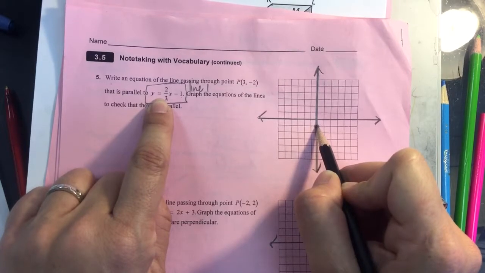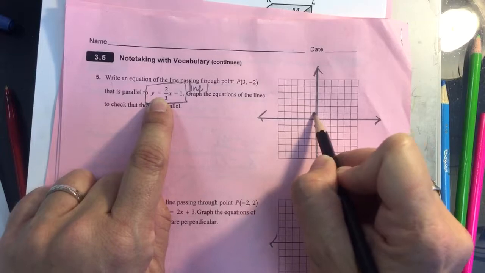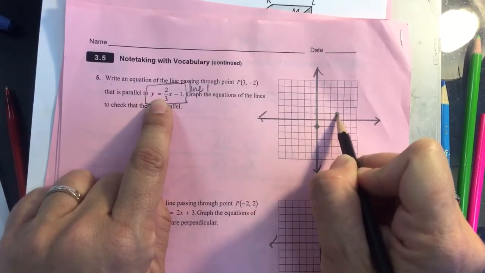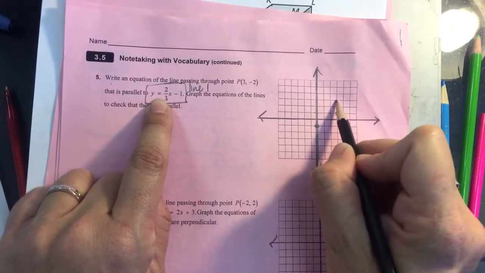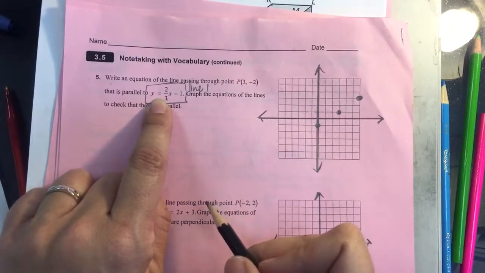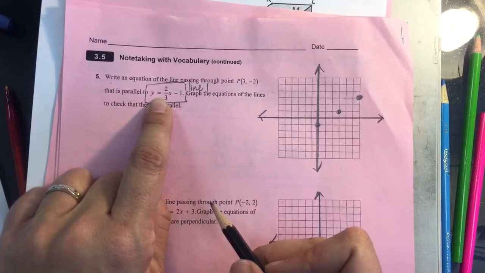Use the slope as rise over run. So I'm starting on the y-intercept, and I'm going to go up 2, to the right 3, and drop another point on that line. Then from there I can go up 2, to the right 3 again, and I have 3 points on my graph that can help me graph y equals 2/3 x minus 1.